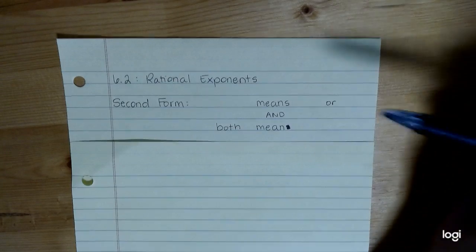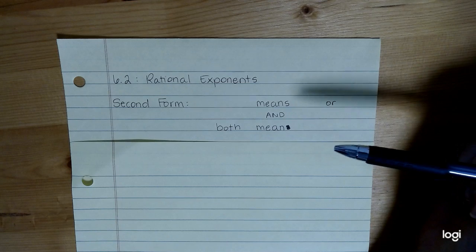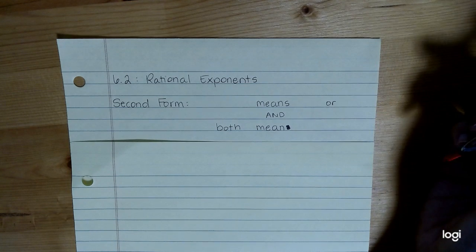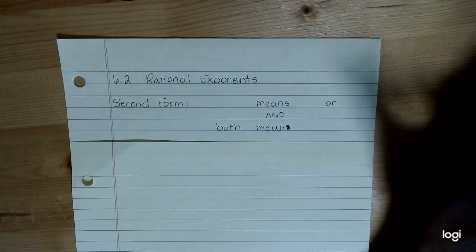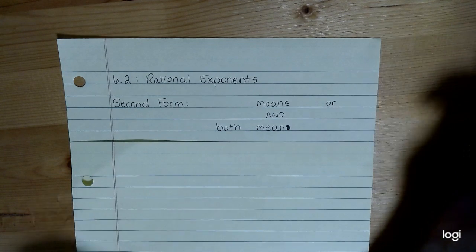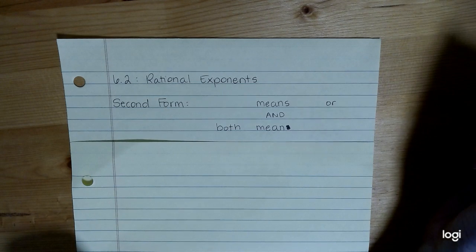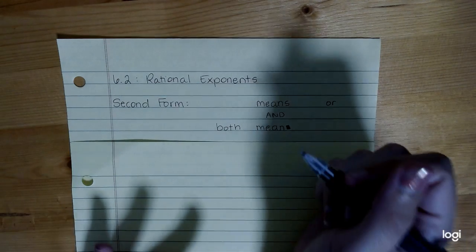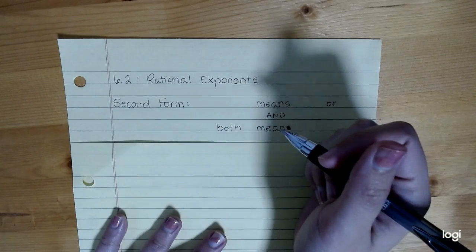Okay, so we're back with our rational exponents and we're talking about our second form. Specifically, what I mean by that is the numerator is not going to be 1 in this case for our rational exponents. We do tend to separate them that way to think about just because the second form has a couple different meanings behind it. So it's a little easier to look at separately than the first one.